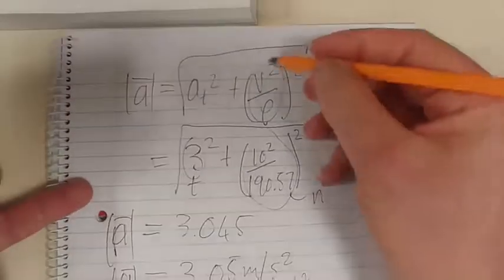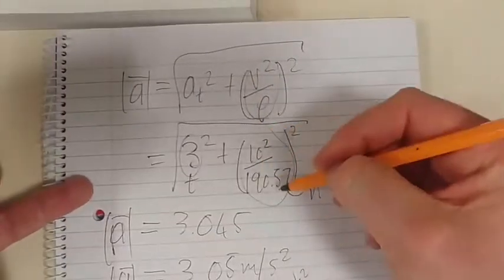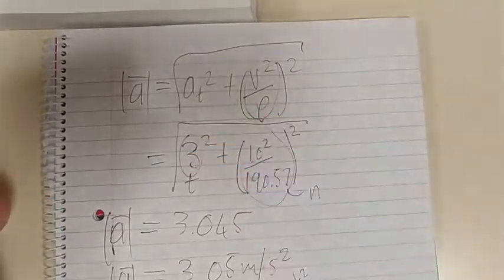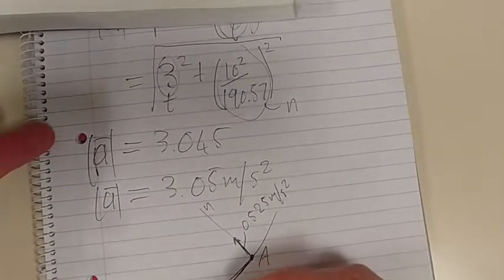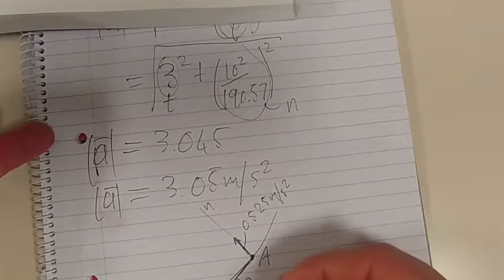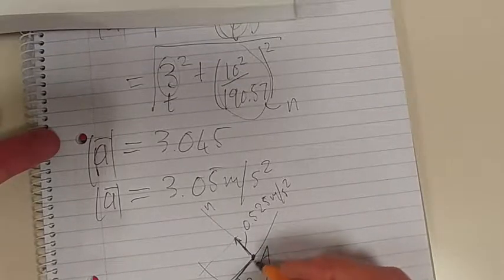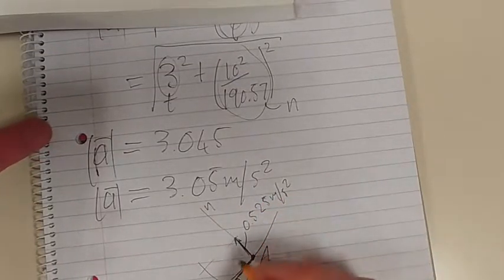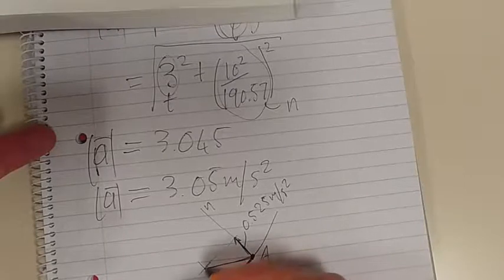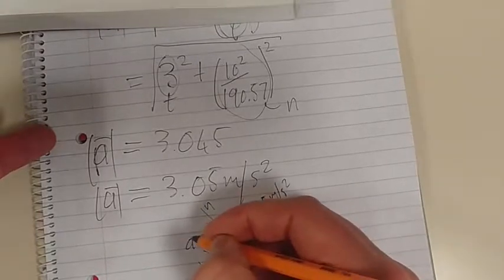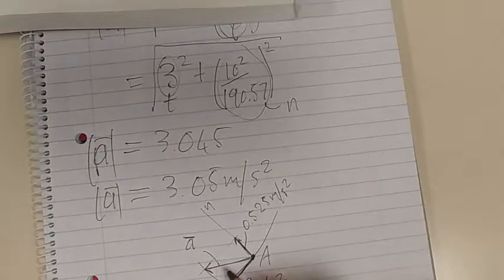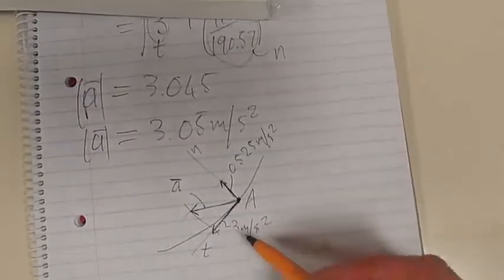That's the normal component. The tangential component is given to us as 3 meters per second squared. It's not super accurate, because this length must actually be about 6 times this length. So there's our acceleration, which is 3.05.